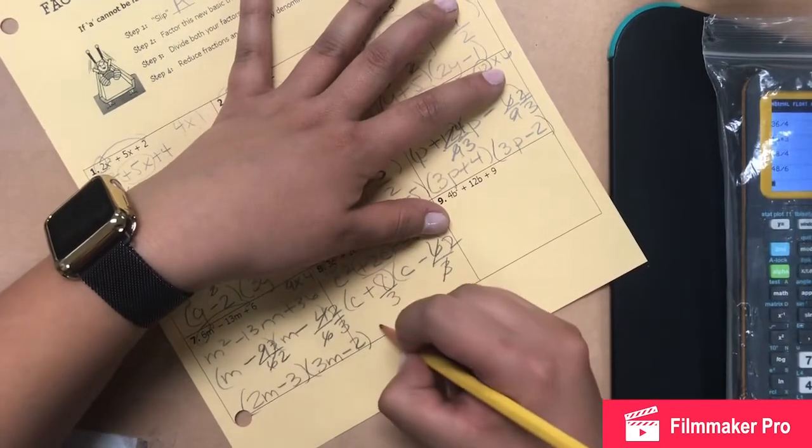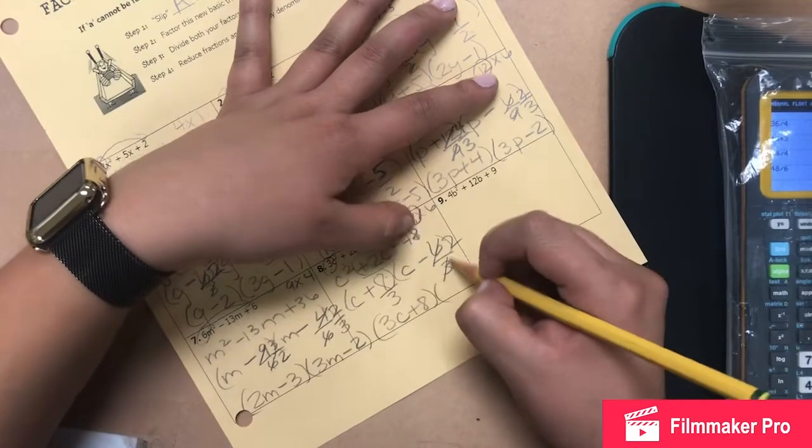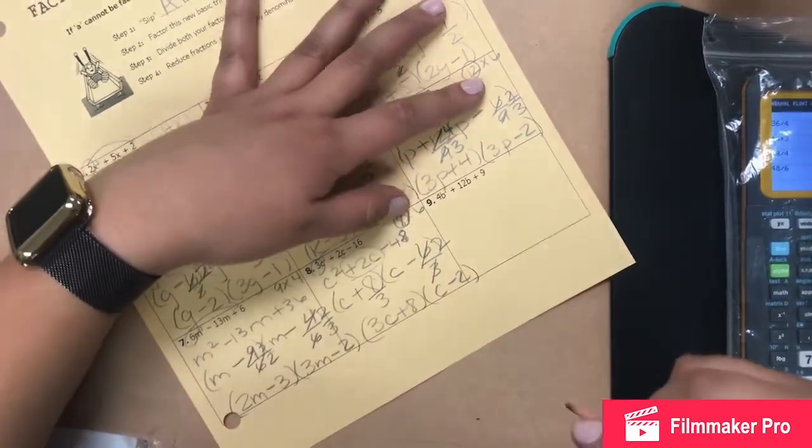So I bring that denominator to the front. So this is 3c plus 8. And this is just c minus 2 because it does not have a denominator to slide back.